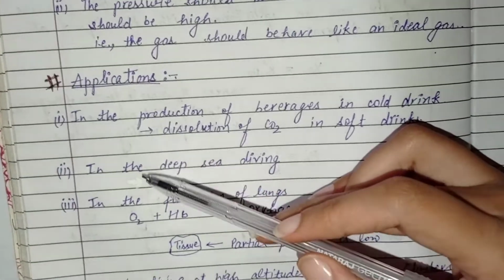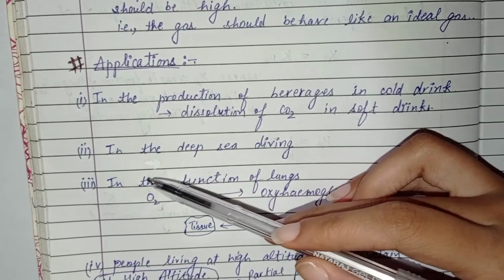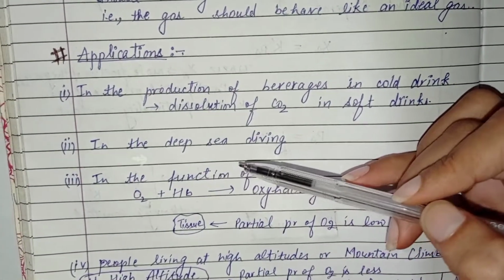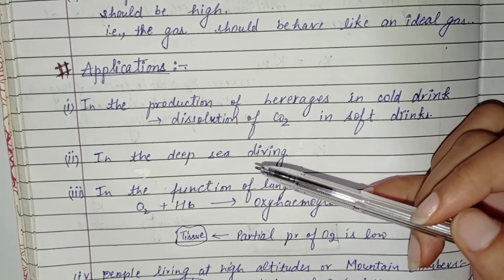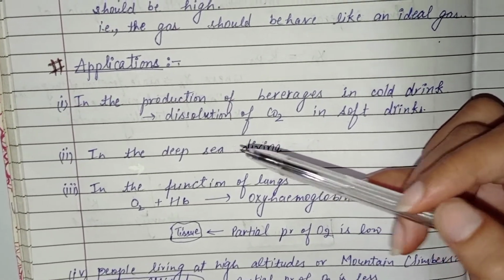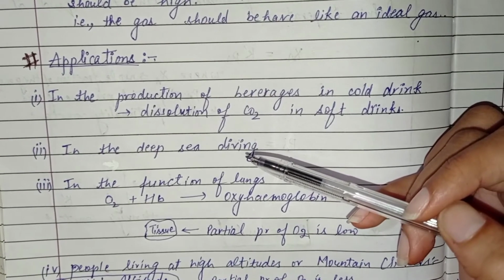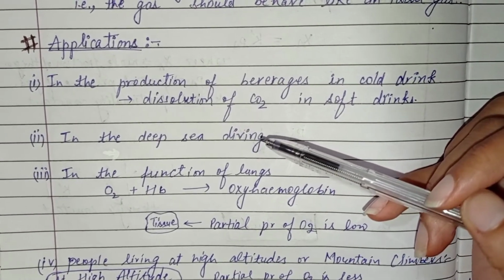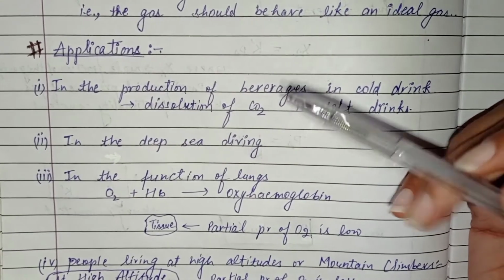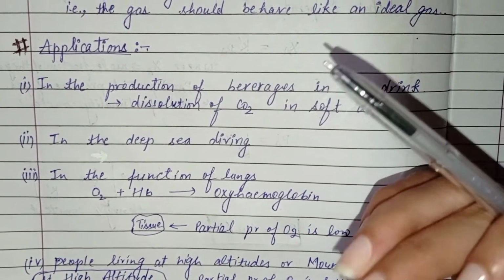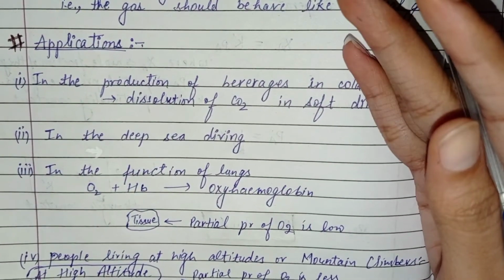Next, let us talk about the second application, deep sea diving. Deep sea divers depend upon compressed air for their oxygen supply. According to Henry's law, solubility of gas increases with pressure.